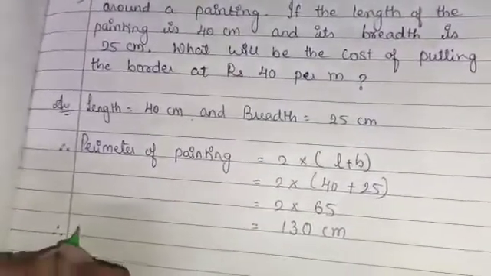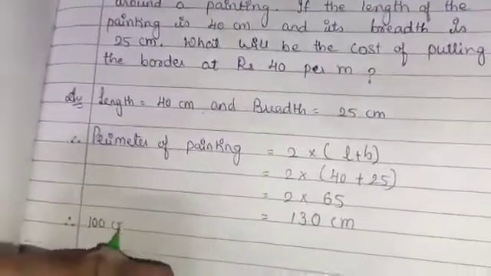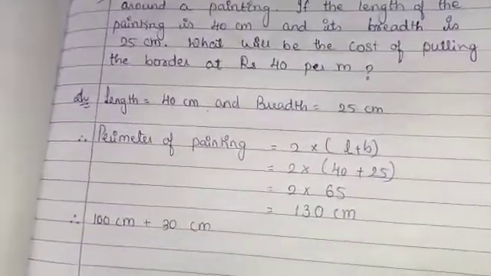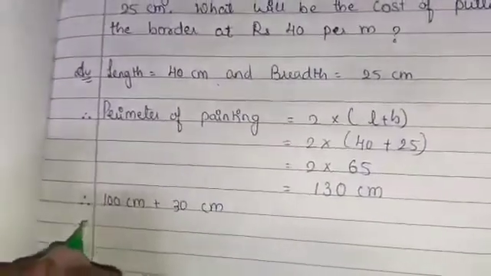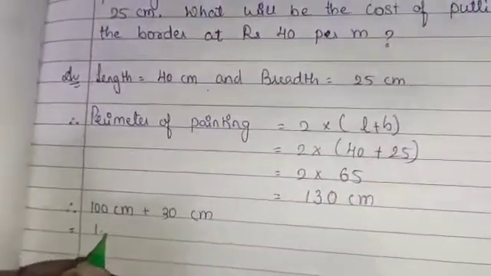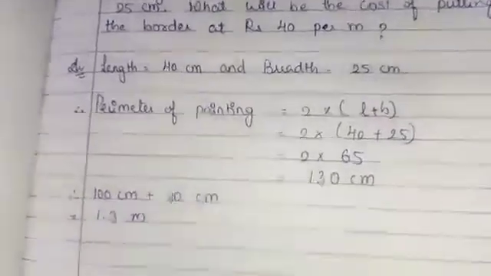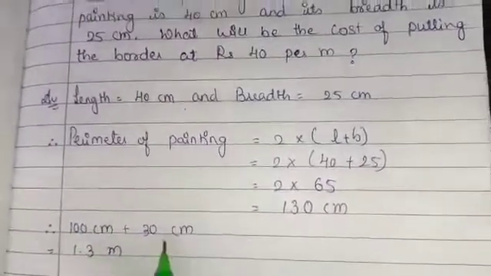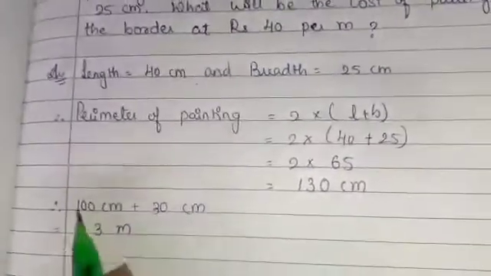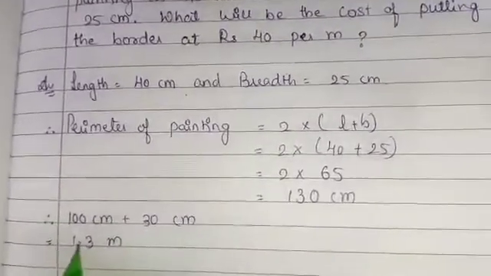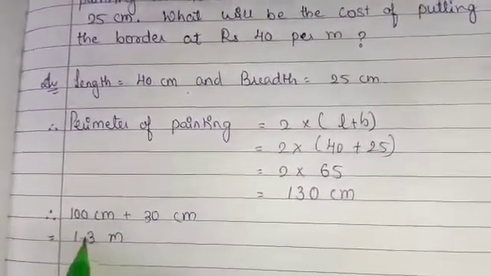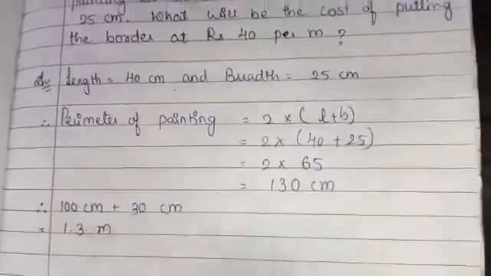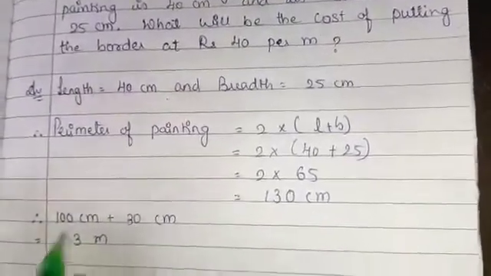So we can separate it as 100 centimeter plus 30 centimeter. Now you put it into meter, then how does it come? It will be 1.3 meter. You can write like this also, because 100 centimeter means 1 meter, and here 30 centimeter is there. So you can write 30, or since zeros after the decimal do not have any value, you can write 3 also directly. So 1.3 meter. Okay. Now we know that this much border is there.